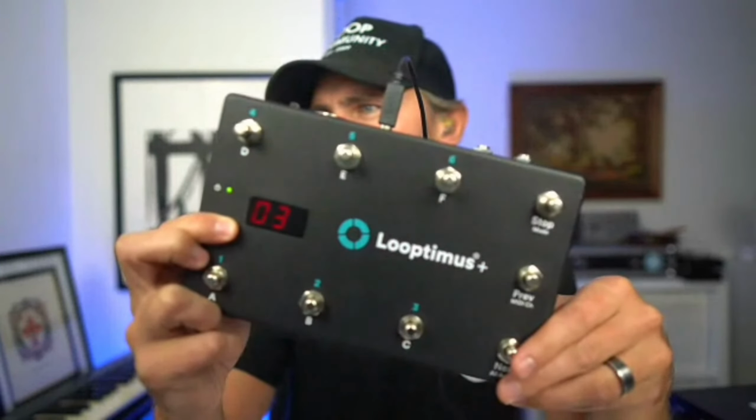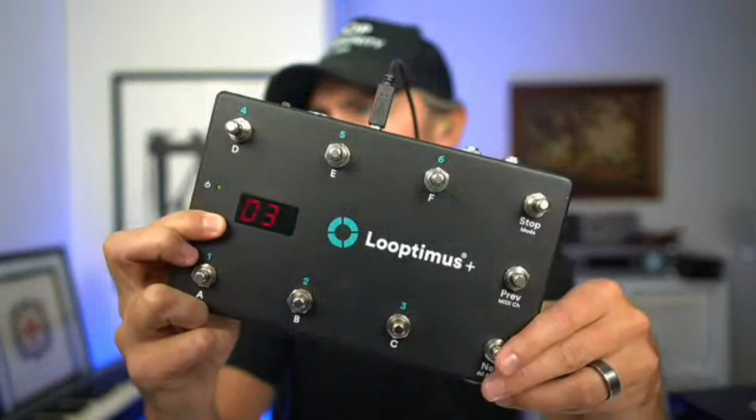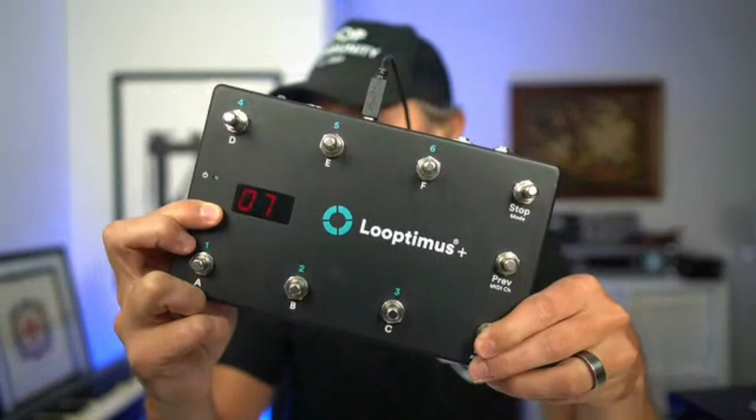Let me see if I can get even closer. Will it focus? It might. And you can use the next and previous buttons to get through those banks.